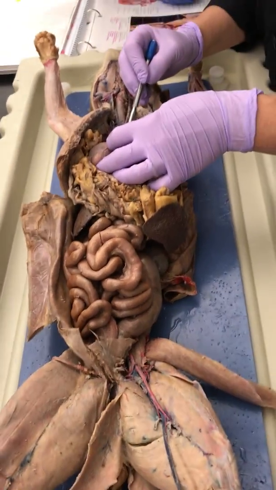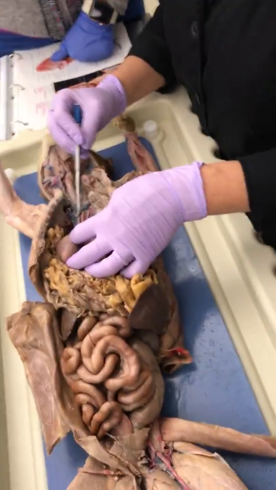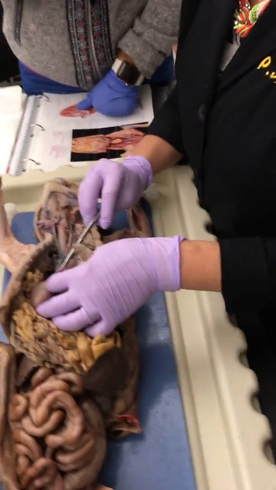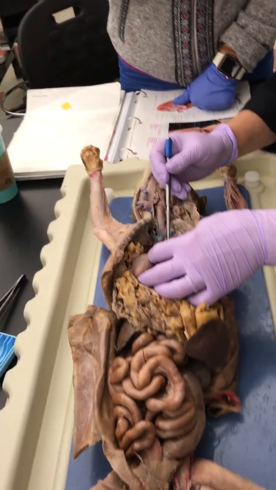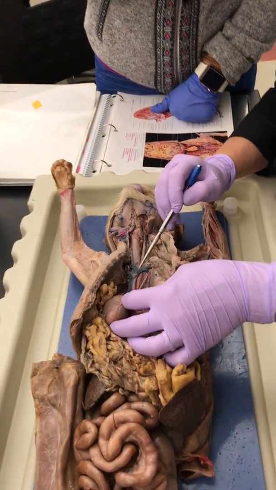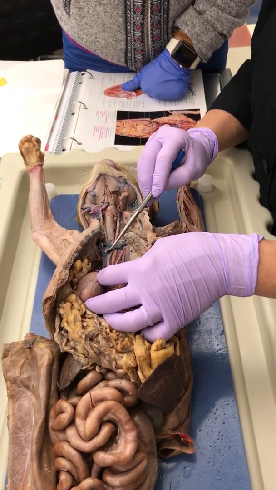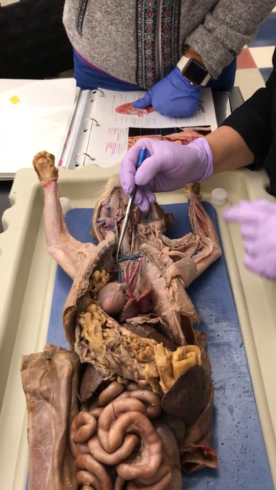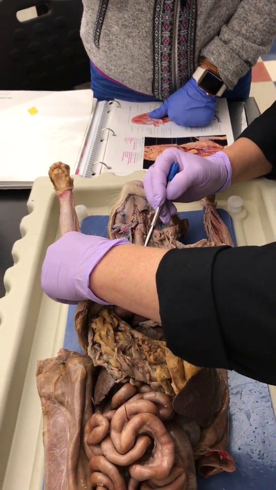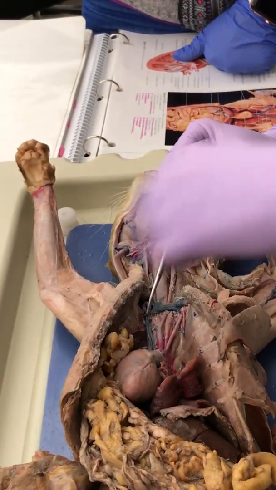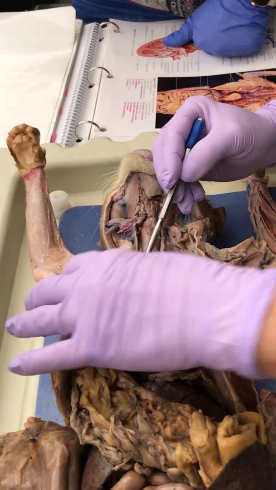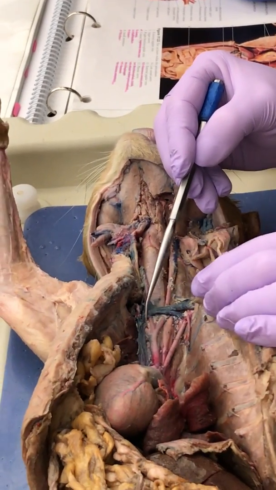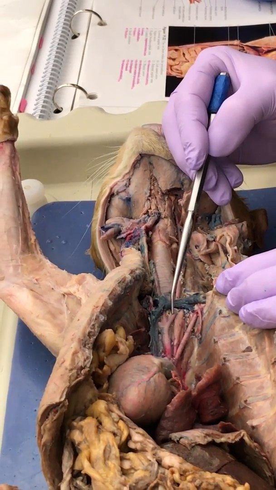Your aortic arch and your descending aorta. Here's your brachiocephalic artery and your left subclavian, because that's how it works on a cat. And then we come up here and we can see the brachiocephalic branching. So we have the right subclavian there, the right carotid and the left carotid.